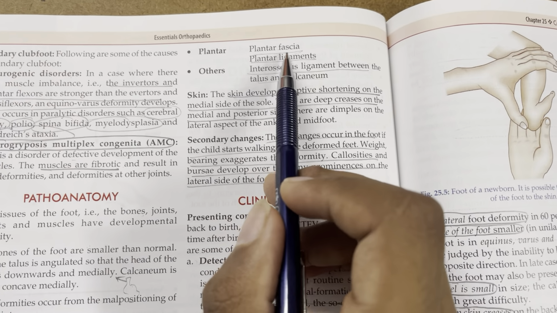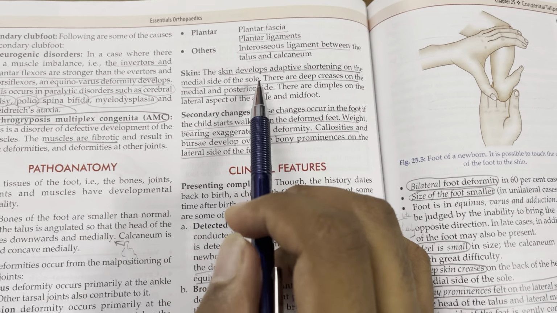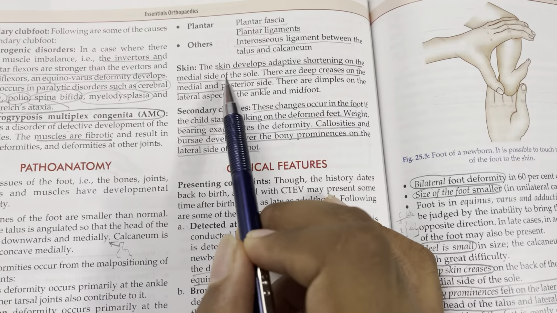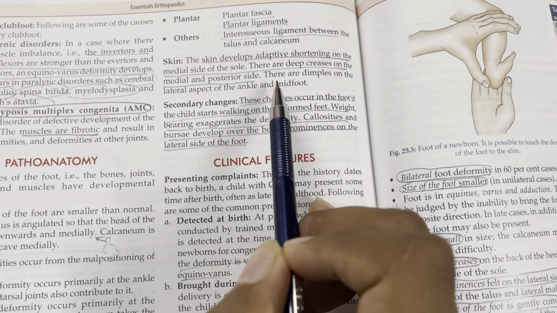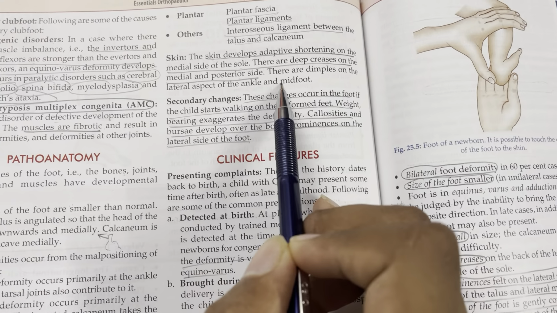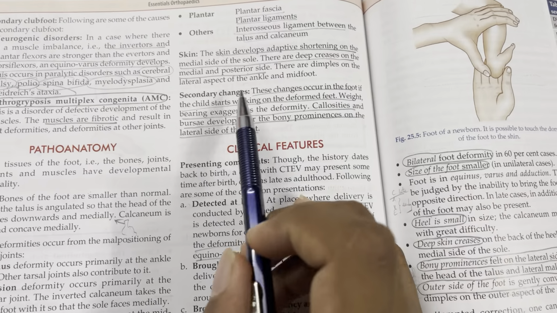Plantar, you have the plantar fascia and the ligaments, and you also have the interosseous ligament between the talus and the calcaneum. The skin develops adaptive shortening on the medial side of the sole. So there are deep creases on the medial and the posterior side. There are dimples on the lateral aspect of the ankle and midfoot. So deep creases on the medial side, dimples on the lateral side.